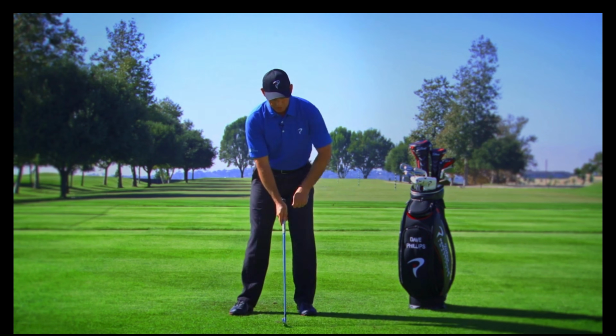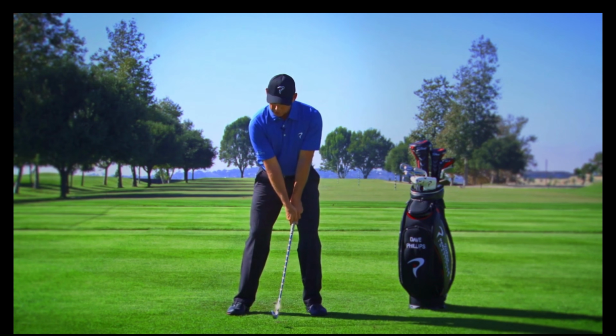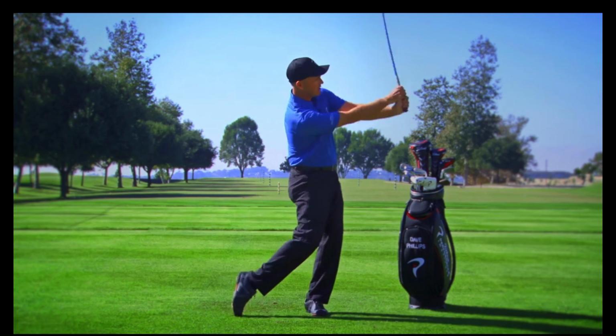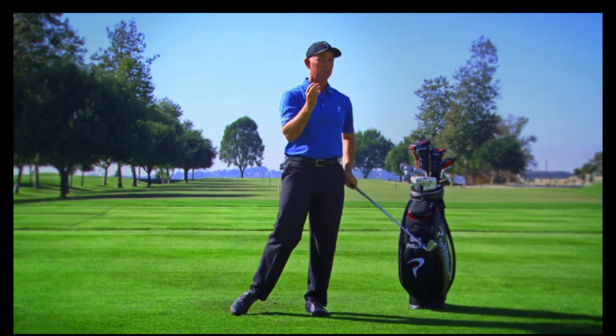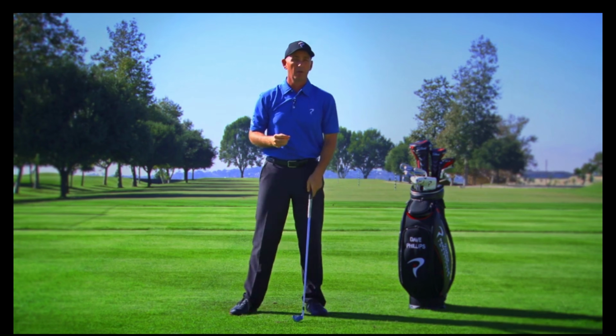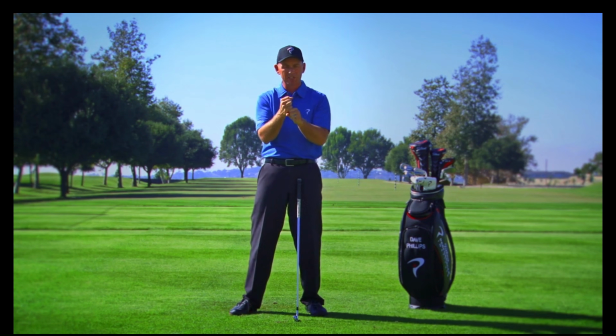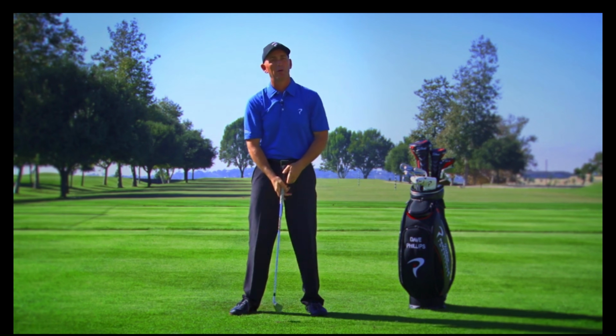So what I'm going to have you do is take your normal setup position, but as soon as your lead arm gets parallel to the ground, I want you to change direction and swing the other way. So you're going to feel like your swing is quite short. What we're really looking for is explosiveness and some separation between your lower body and your upper body.